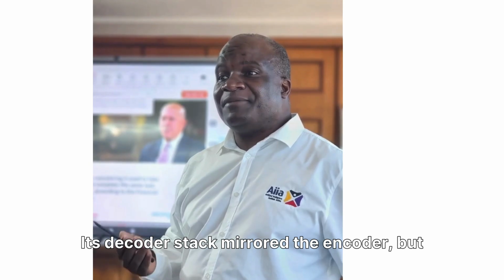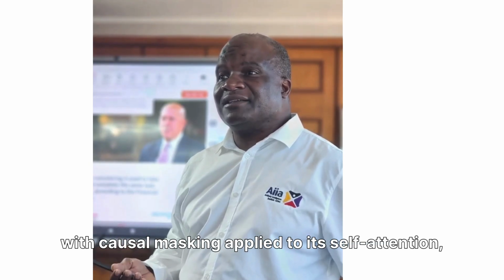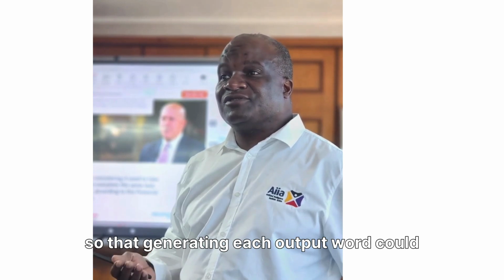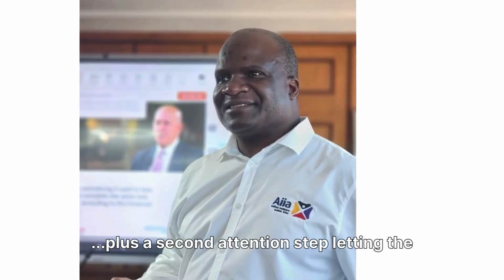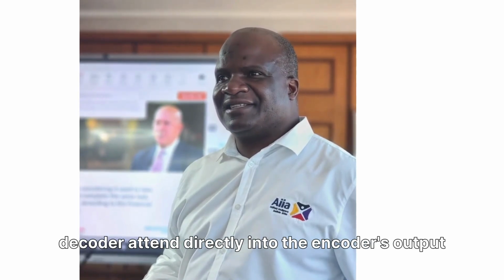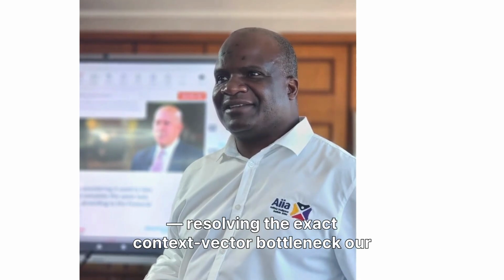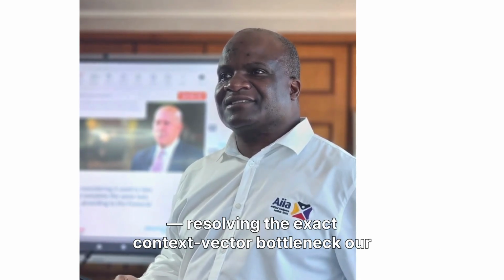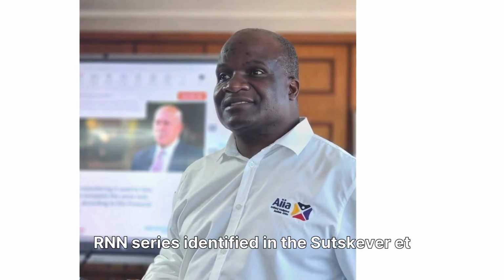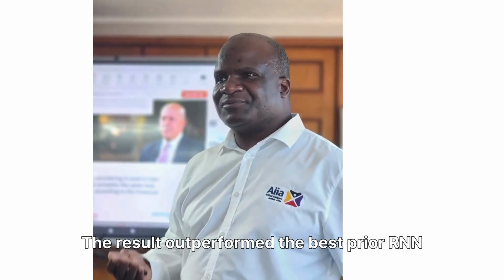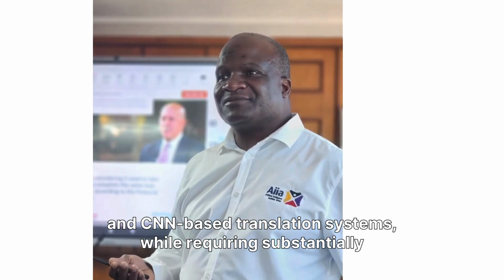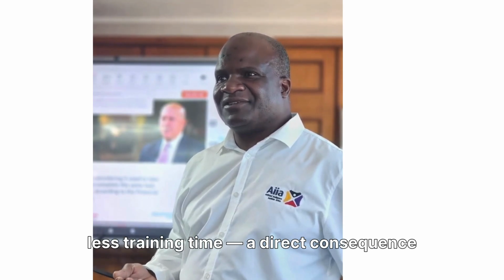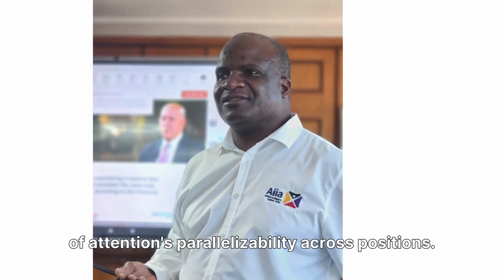Its decoder stack mirrored the encoder but with causal masking applied to its self-attention so that generating each output word could only depend on words already generated, plus a second attention step letting the decoder attend directly into the encoder's output, resolving the exact context vector bottleneck our RNN series identified in the Sutskever et al. system. The result outperformed the best prior RNN and CNN-based translation systems, while requiring substantially less training time, a direct consequence of attention's parallelizability across positions.